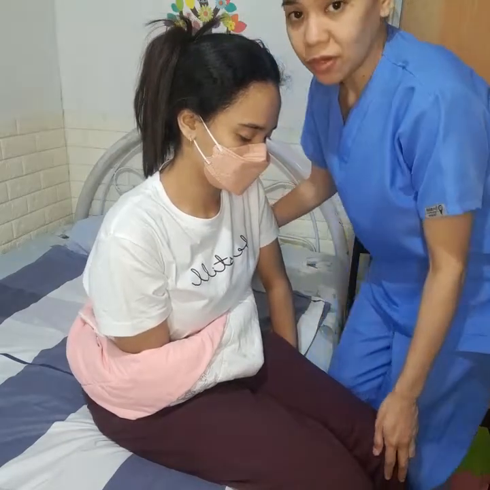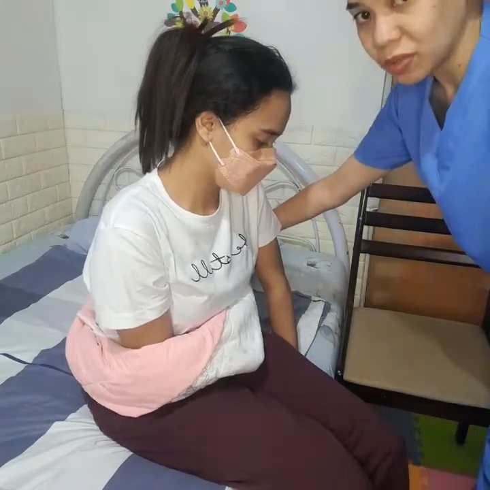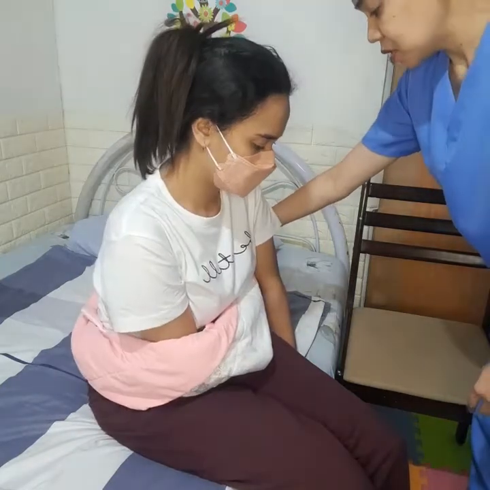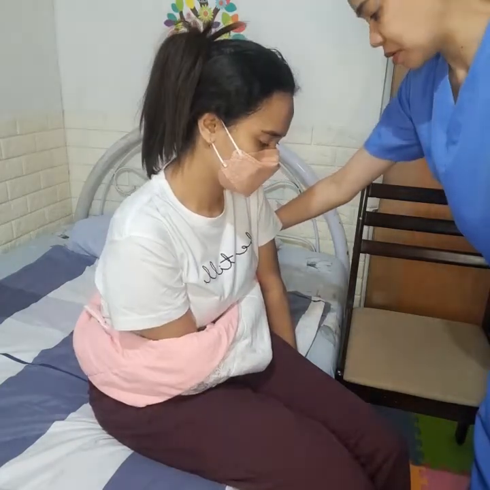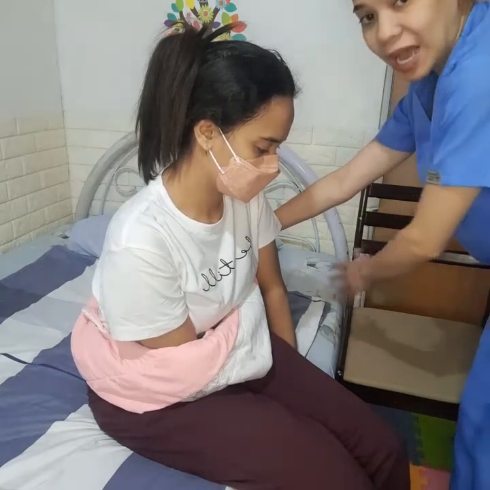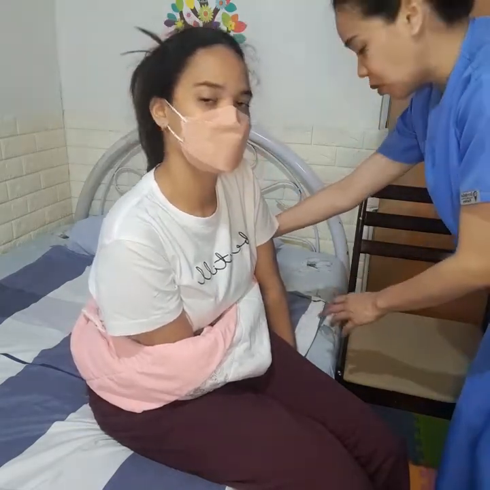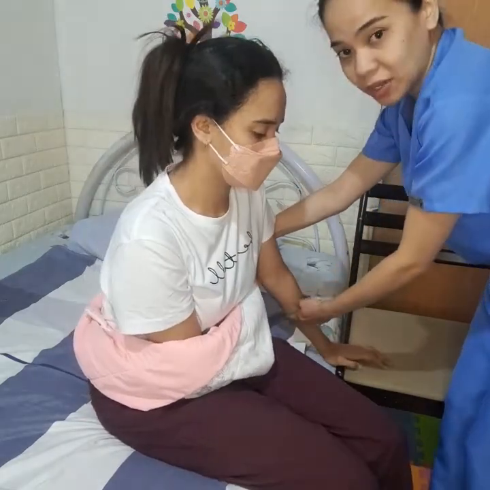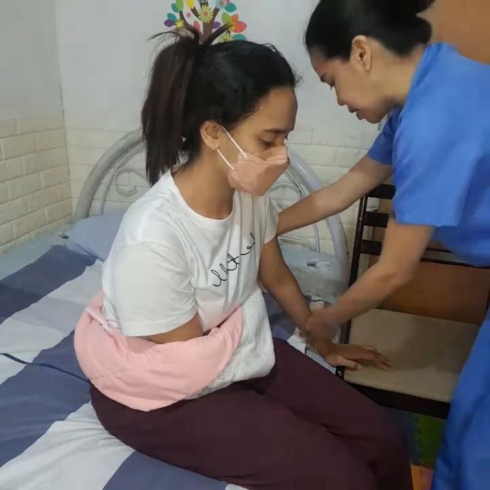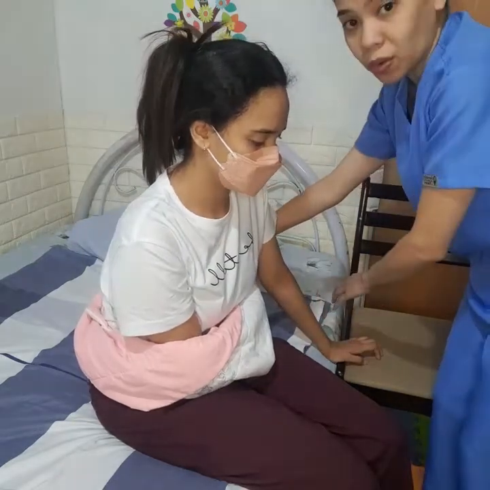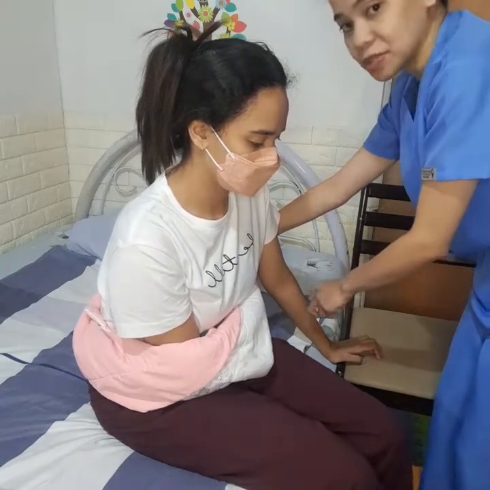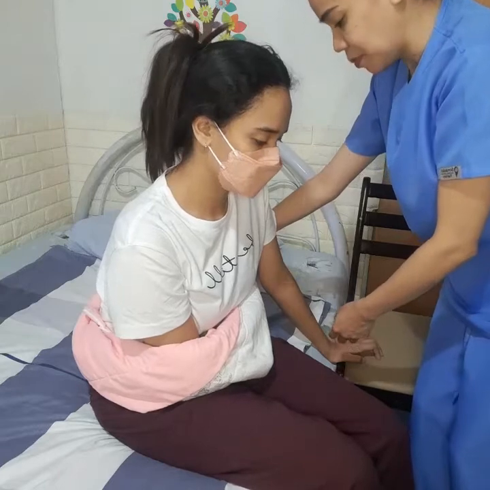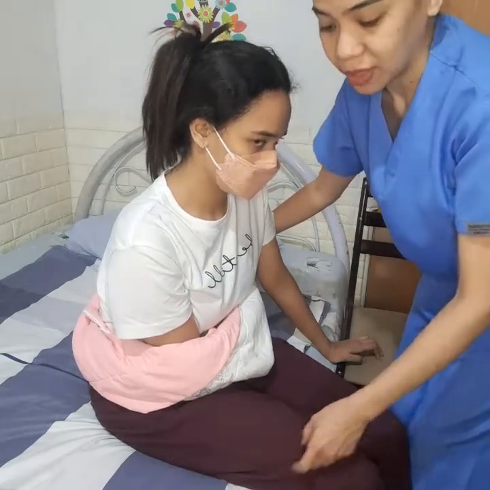Okay, then after that, again, we are only going to use a regular chair. So I'm still holding the support here on her other arm. If this were a wheelchair, what you're going to ask the patient to do is, by the use of this other hand that is not paralyzed, hold the armchair of the wheelchair. But since we don't have that one, we are not going to do that here.